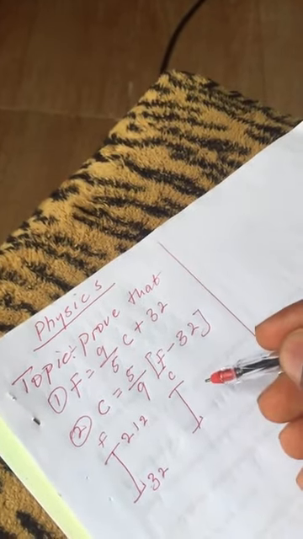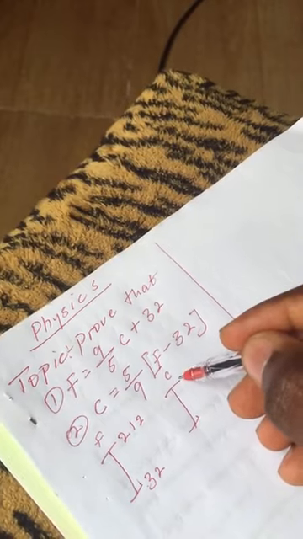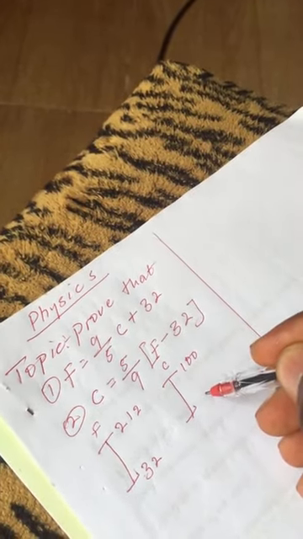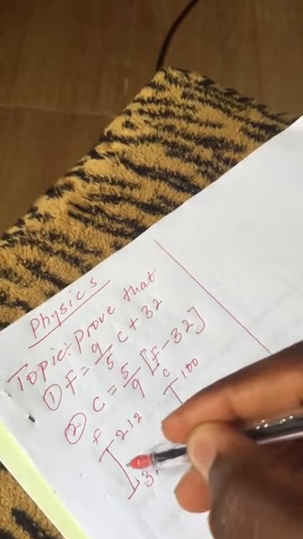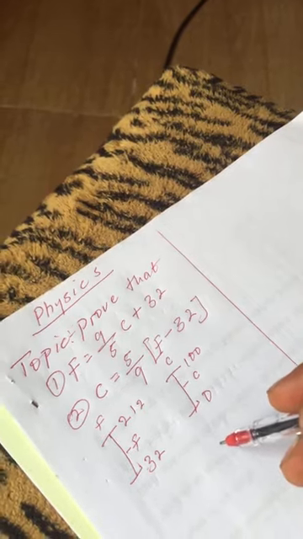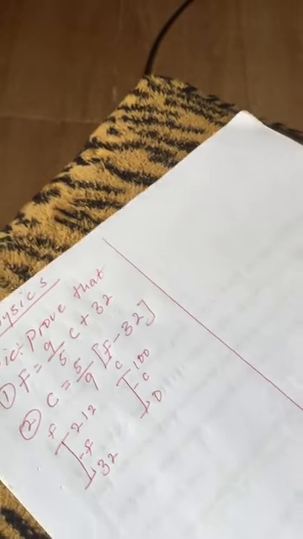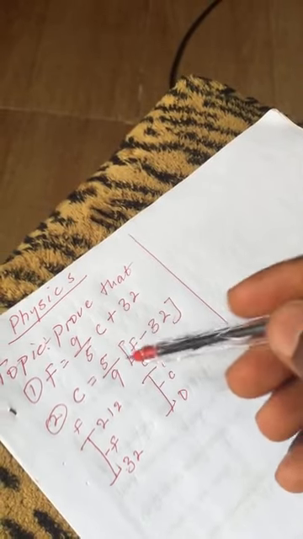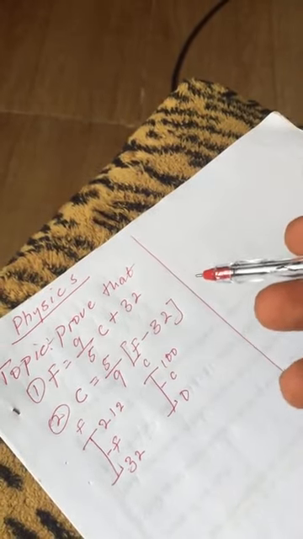For the Celsius scale, the upper fixed point is 100 and the lower fixed point is 0. And as such, we have the fundamental interval as C and F. For this video, we are not considering the fundamental interval. We are only going to discuss how we can convert from one scale to the other.